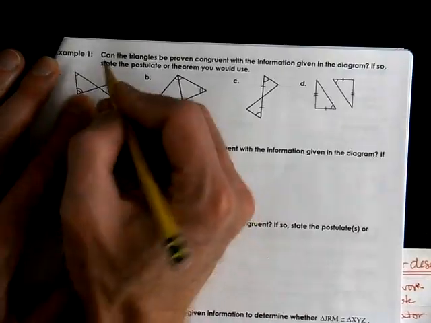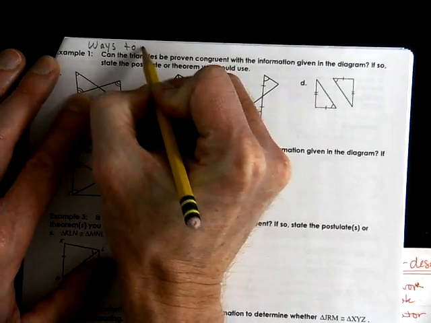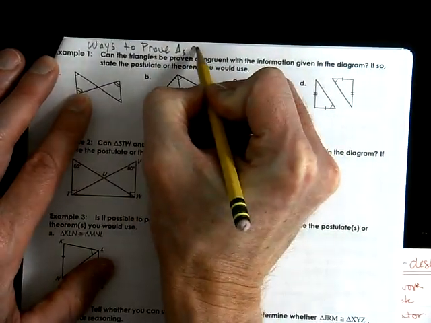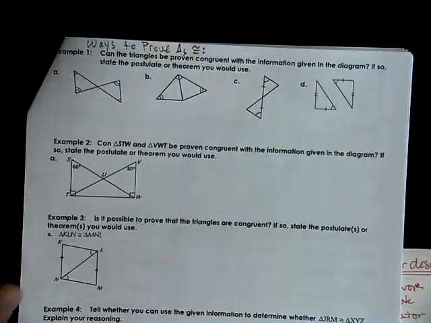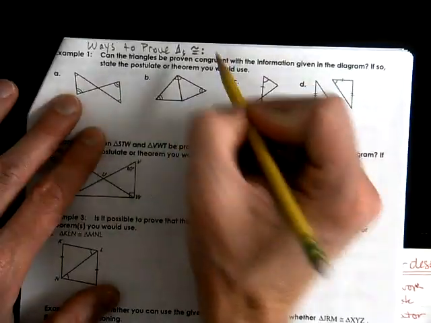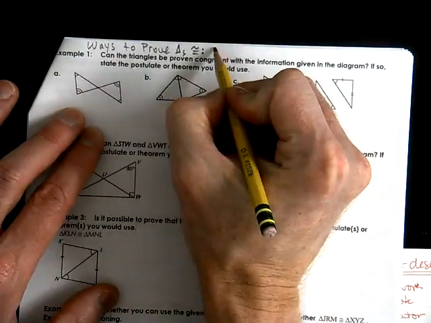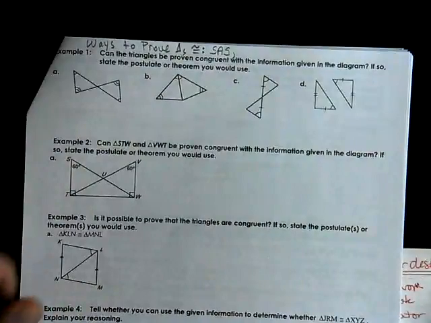Ways to prove triangles congruent. What's one of the ways? Side angle side. That was one of the ways. We learned that one on Tuesday. What's another way we prove triangles congruent?